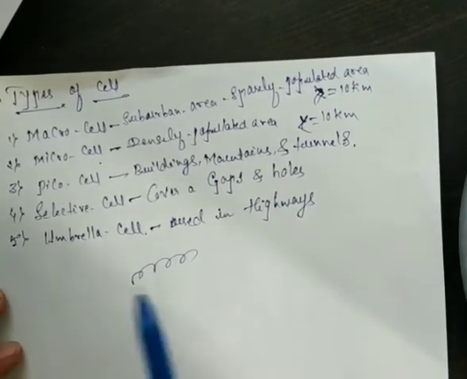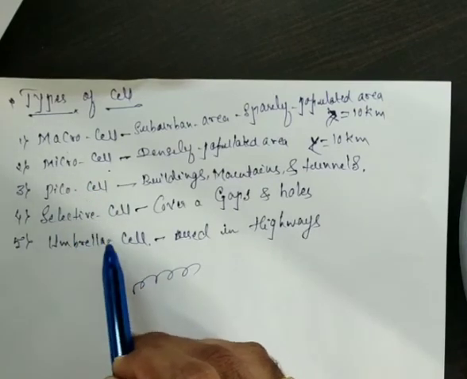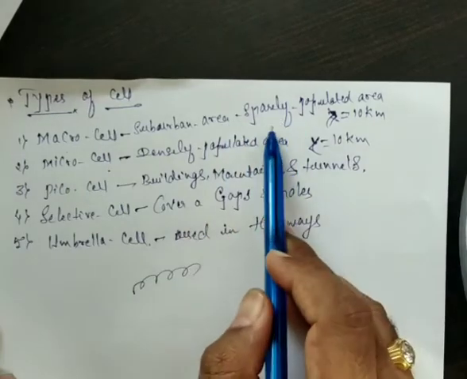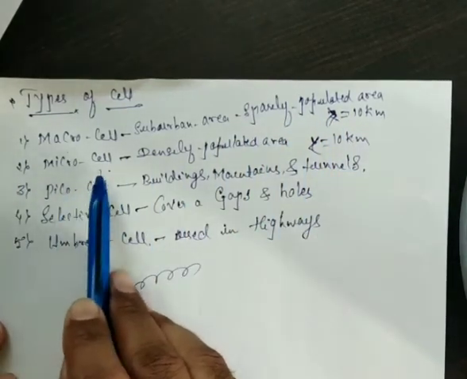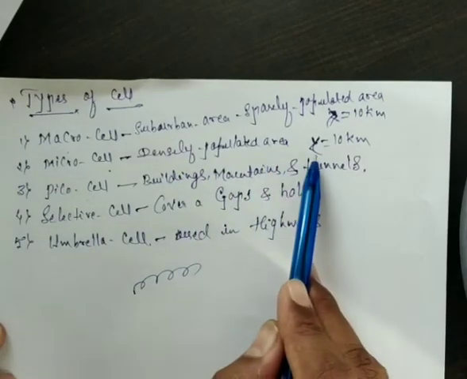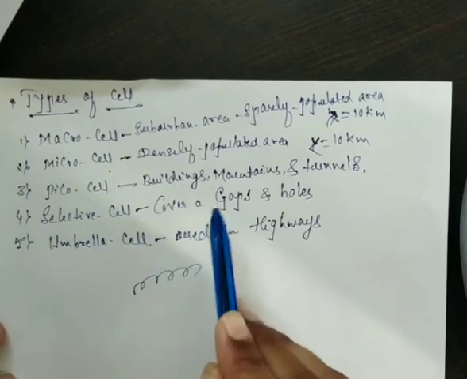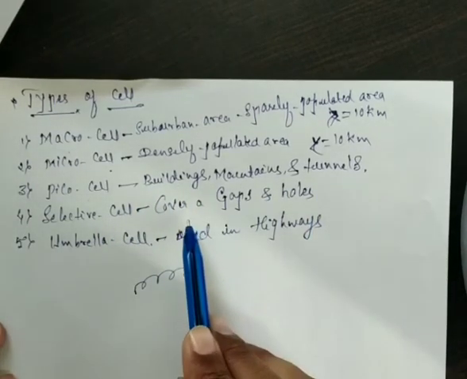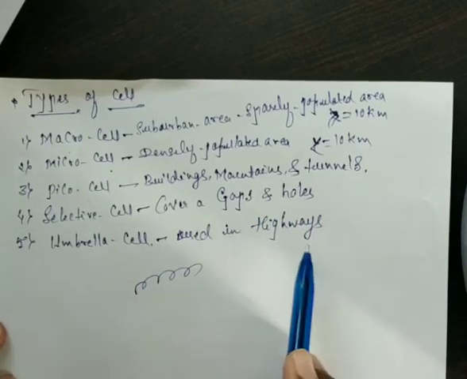These are the different types of cells we are using. Macrocells are used in suburban areas, that is sparsely populated areas, greater than or equal to 10 km. Microcells are used in densely populated areas, less than or equal to 10 km. Picocells are used in buildings, mountains, and tunnels. Selective cells are used to cover gaps and holes, and umbrella cells are used mostly on highways.